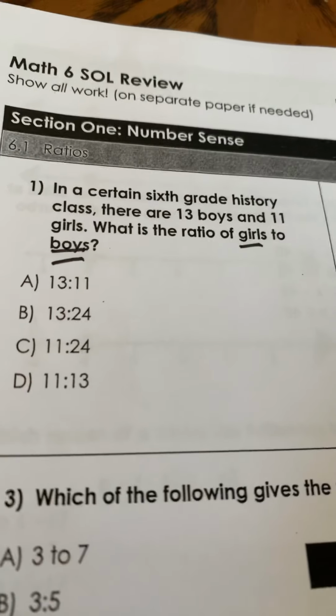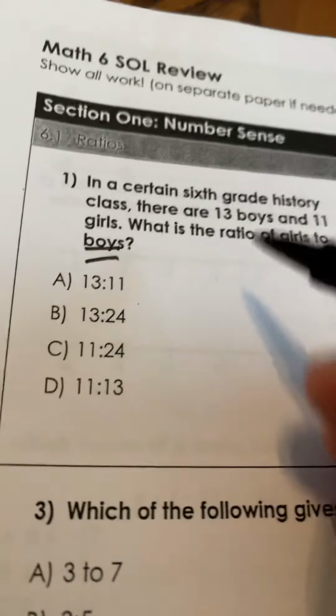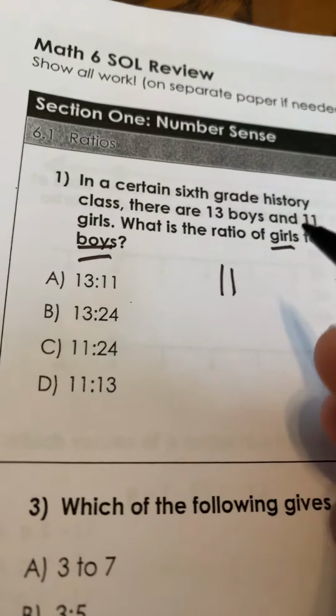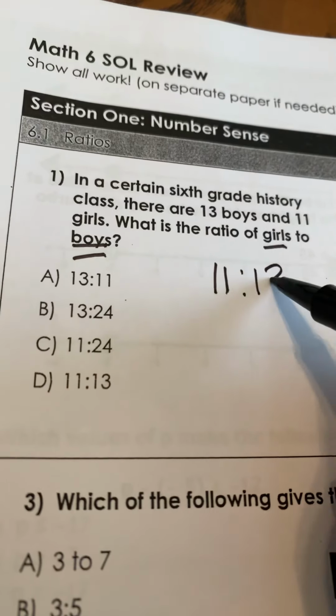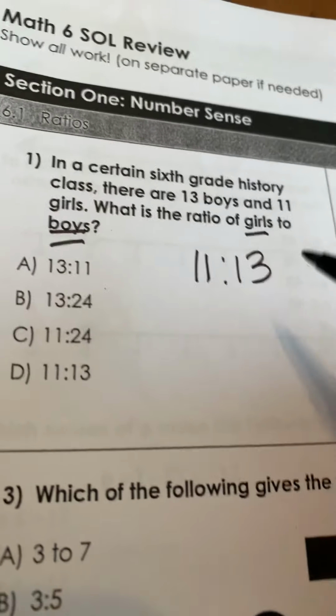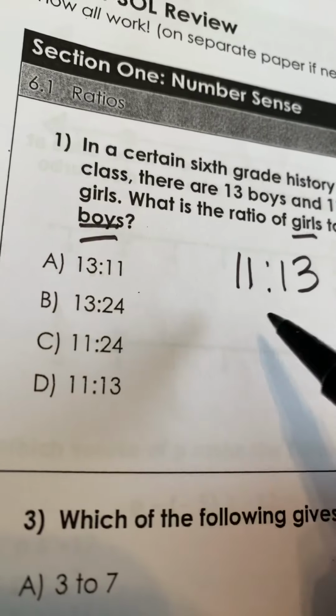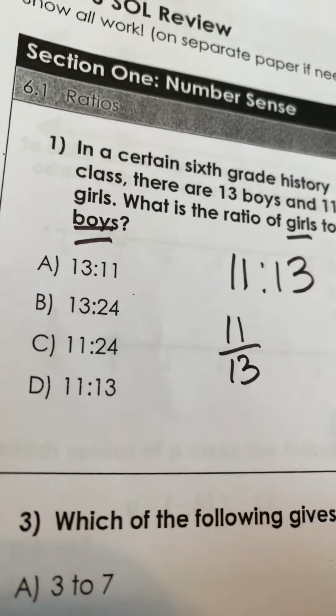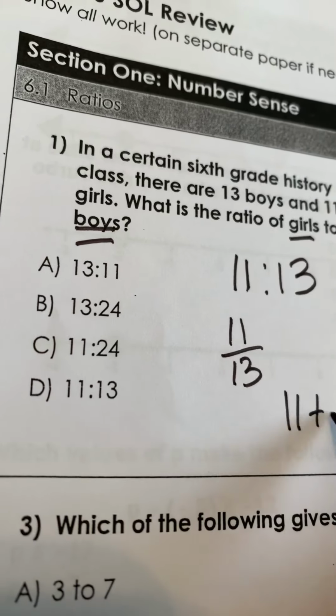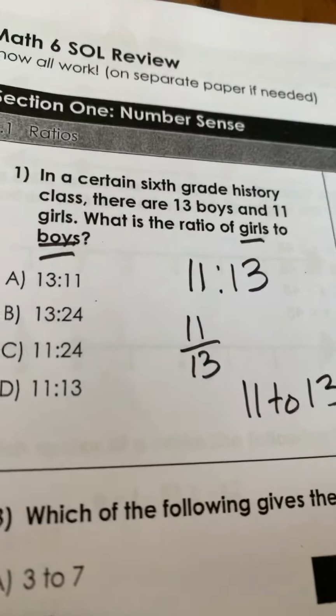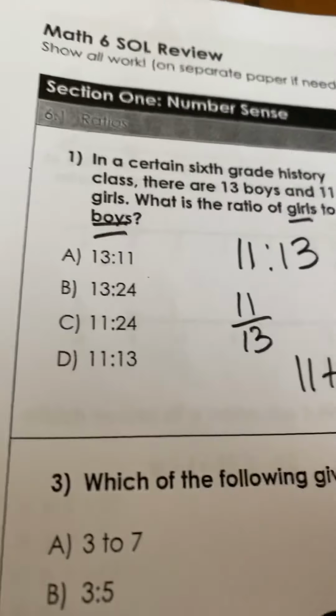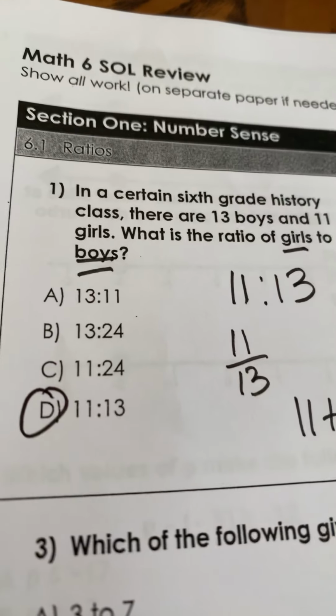Okay, so girls is going to be out front. So we're going to have 11 out front, 13 in the back. So I can write it with the colon, or as I call it, the dot, the fraction, or with the word "to". So which of those has 11 to 13? This one right here, 11 to 13.